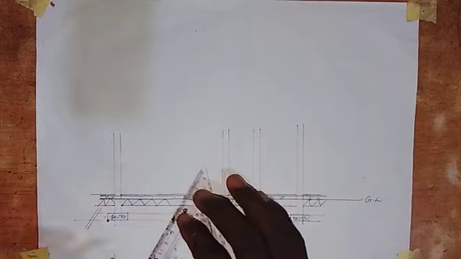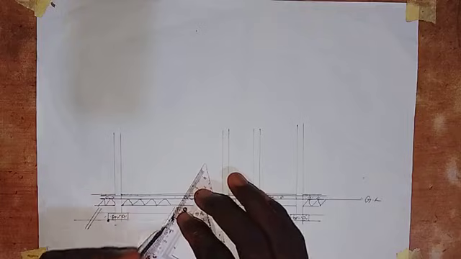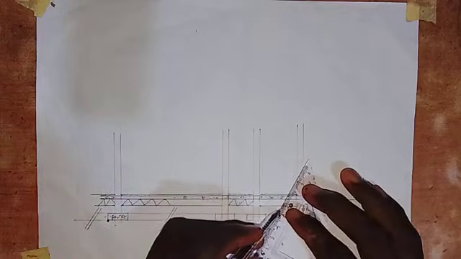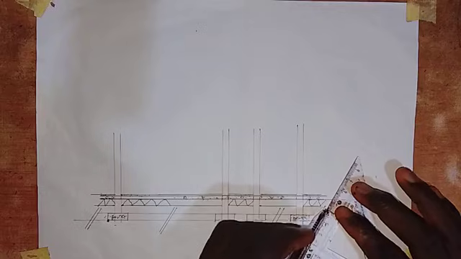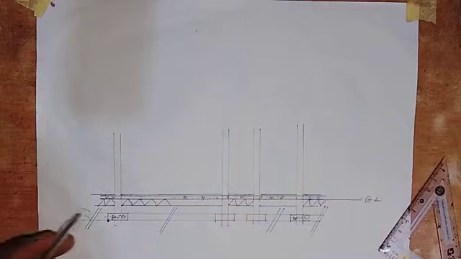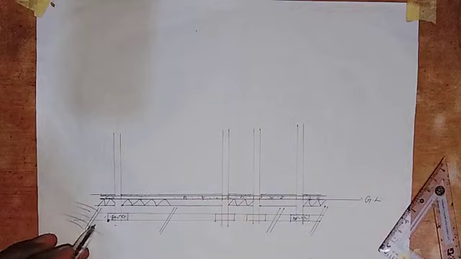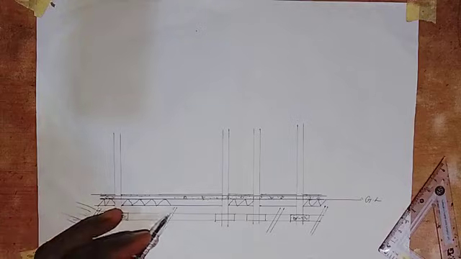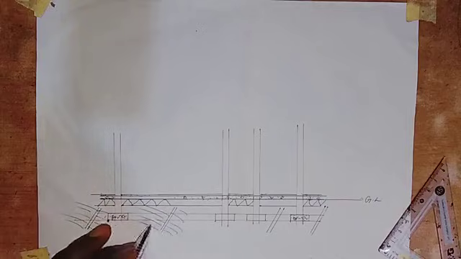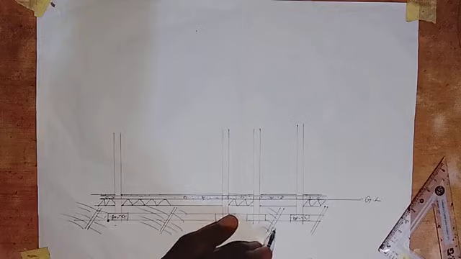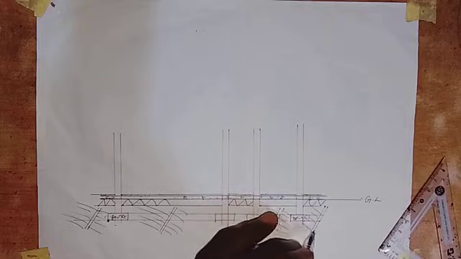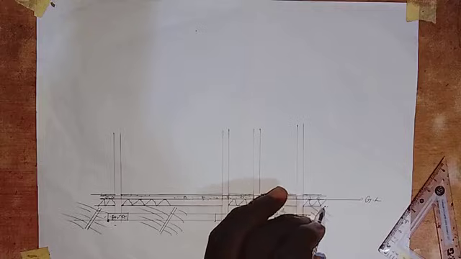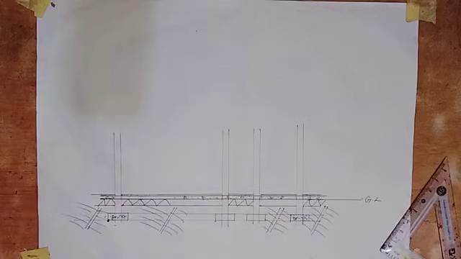So just draw two lines like this here, and then you can also have it here, and then let's put it outside here. All right, so we have this. All right, so this represents the earth.